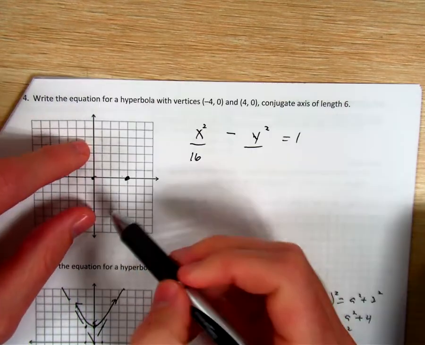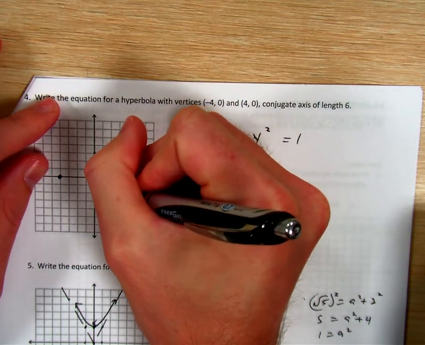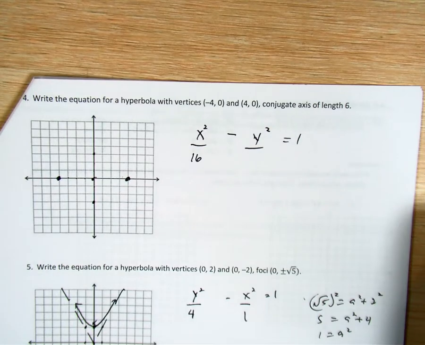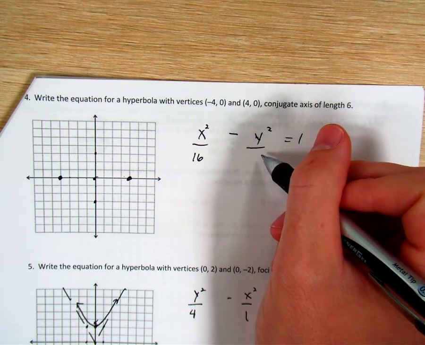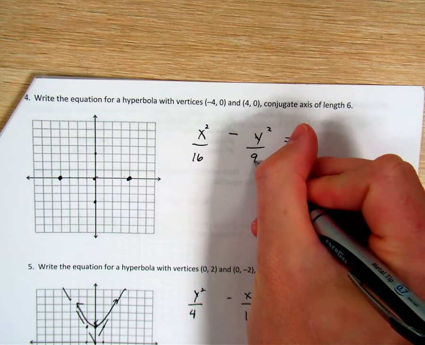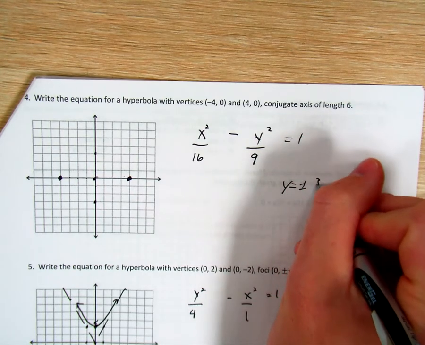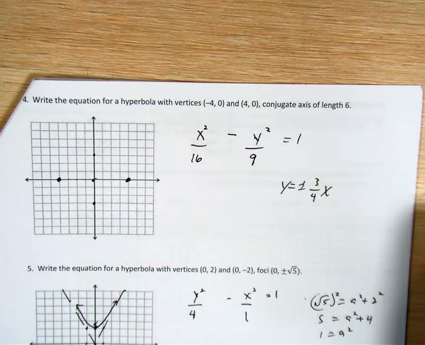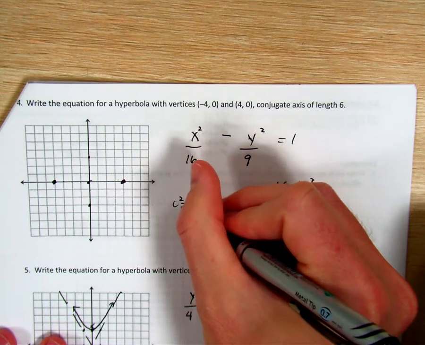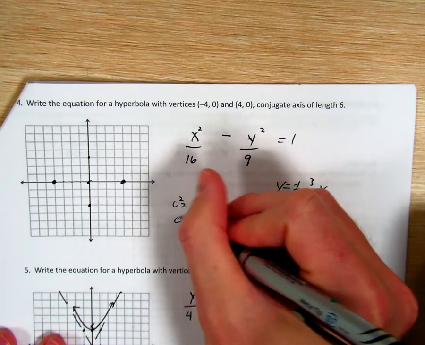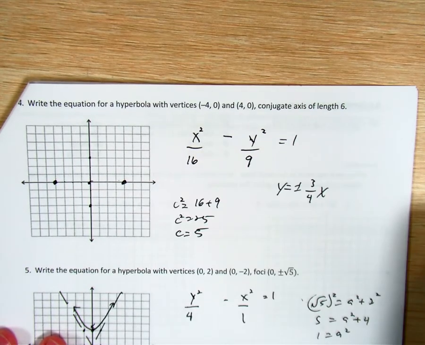Conjugate axis length of 6, so it's going to be 3 up and 3 down from the center. 1, 2, 3, 1, 2, 3. For my co-vertices, that tells me that my b value is 3, which should make this 9. Y equals plus minus 3/4 x for my asymptotes, and for my c value, c squared equals 16 plus 9. C squared is 25, so my focus points will be at 5 and -5.